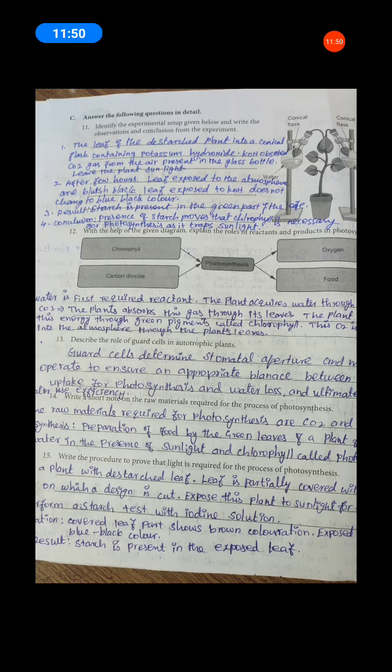Second step, after a few hours, the leaf exposed to potassium hydroxide does not change to blue-black color. The result: starch is present in the green part of the leaf. Conclusion: the presence of starch proves that chlorophyll is necessary for photosynthesis as it traps sunlight.